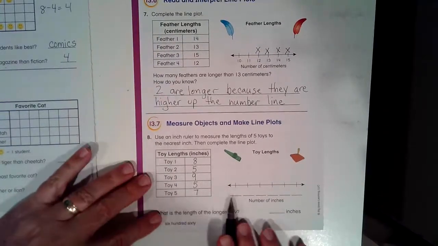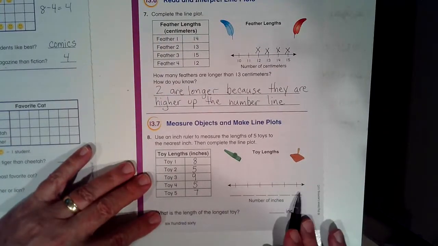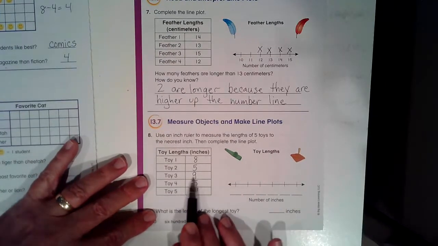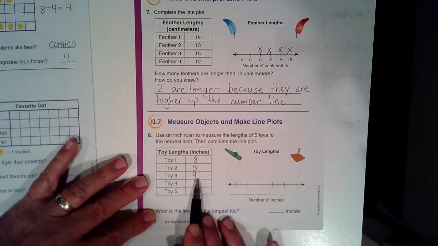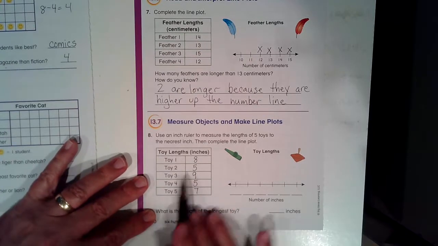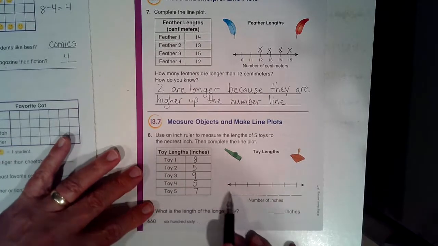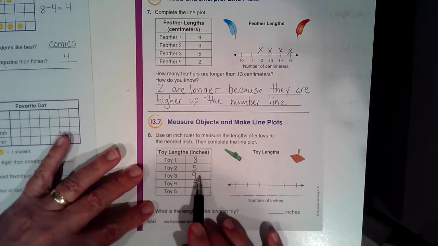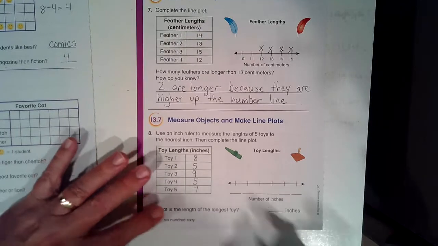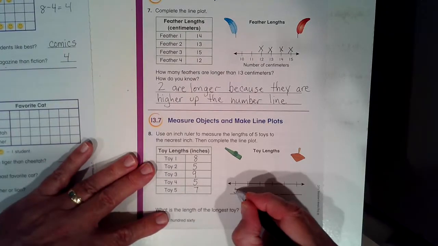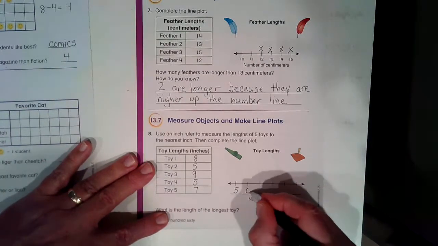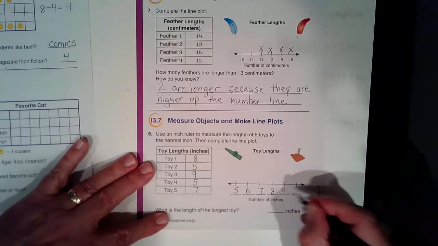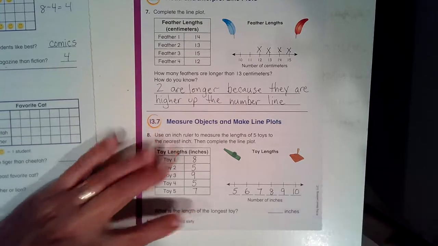I need a chart. I need to make my numbers start at least at 5 and go all the way up to at least 9. I can't stop at 8 because then I won't have a place for this one. So I will start at 5 and keep going: 6, 7, 8, 9, 10.